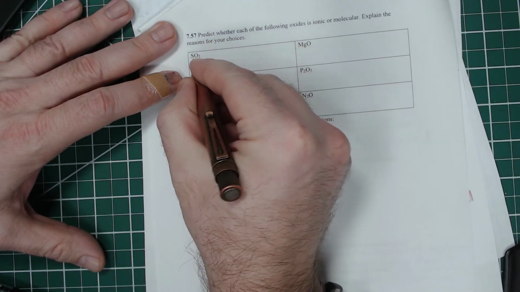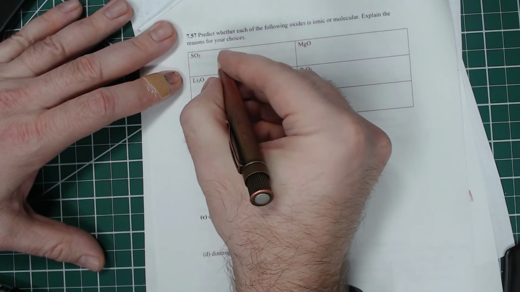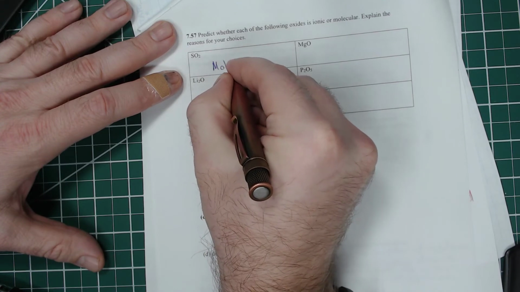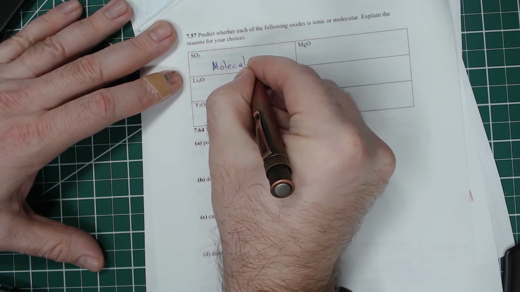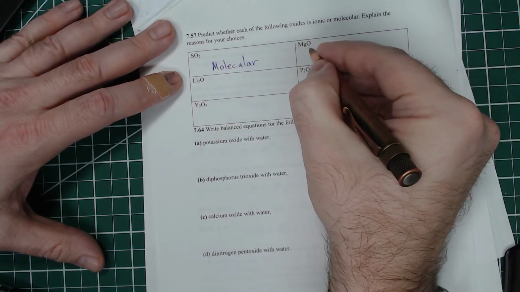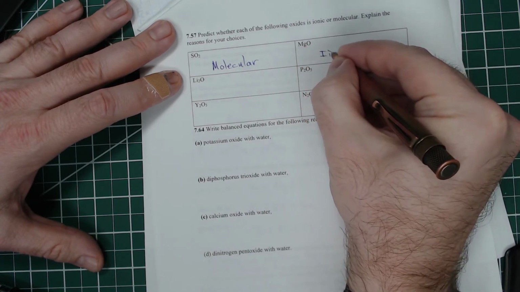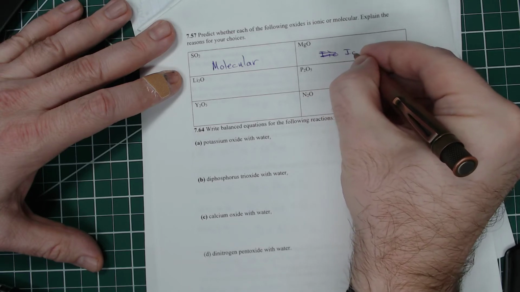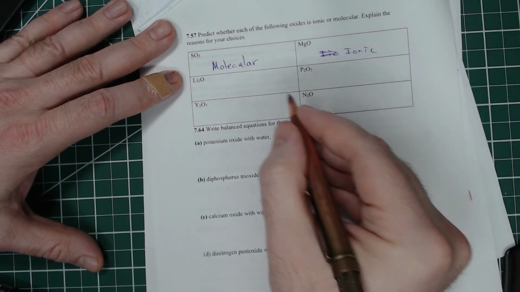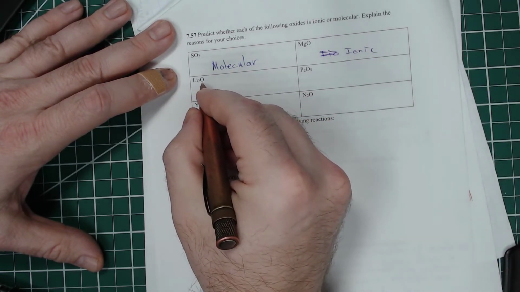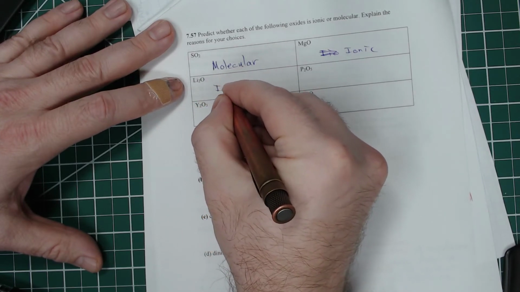So sulfur and oxygen are both nonmetals. This should be molecular. Not only should it be, it actually is. MgO, that's a metal and a nonmetal. That should be ionic. Lithium is a metal. Oxygen is a nonmetal. That should be ionic.